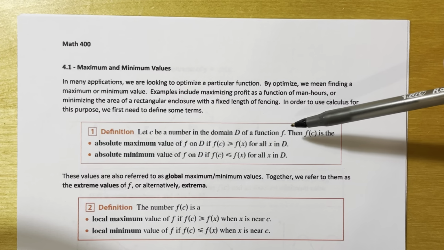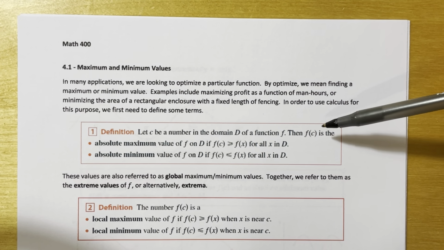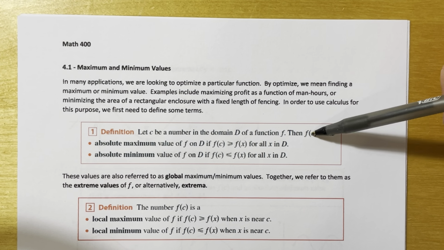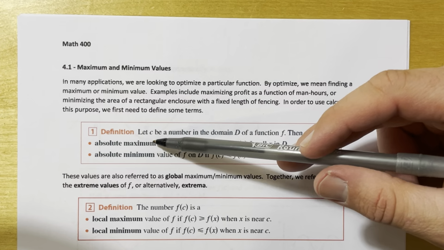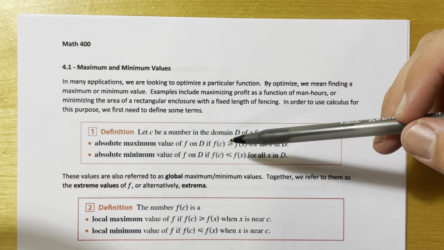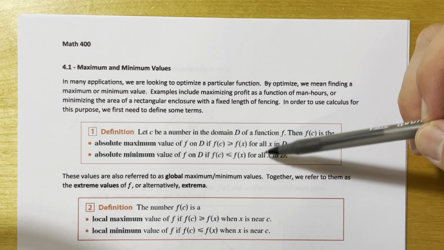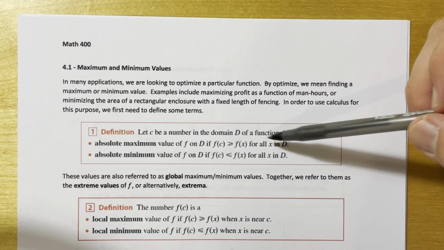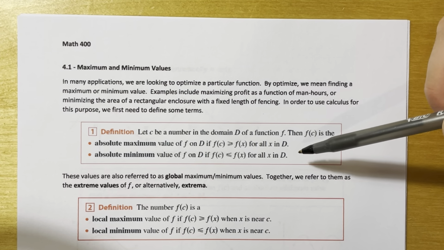One thing to point out about this, the maximum is an output of the function, not an input. So f of c is whatever you get from plugging c into the function f, giving you an output. And what this is saying is that the absolute maximum is the largest output of all the possible outputs of that function over its domain, whatever its domain happens to be.